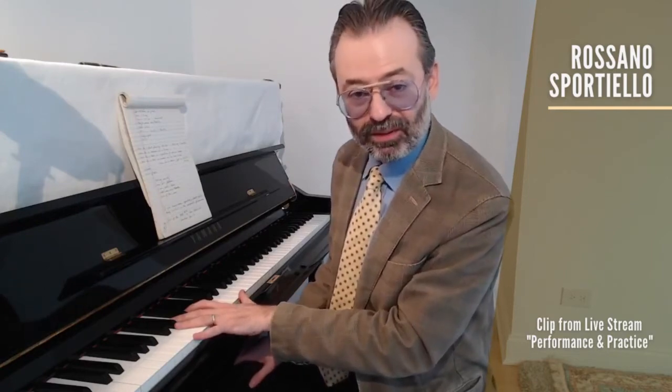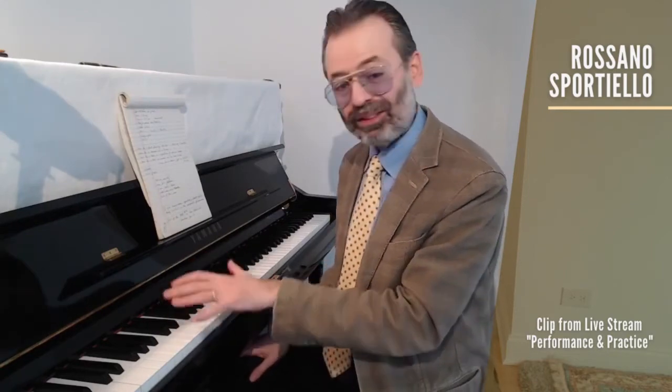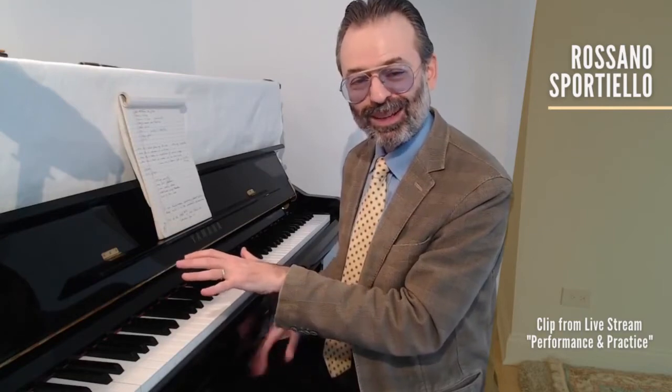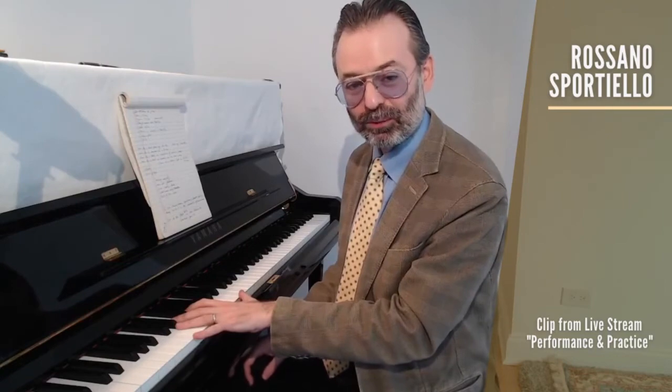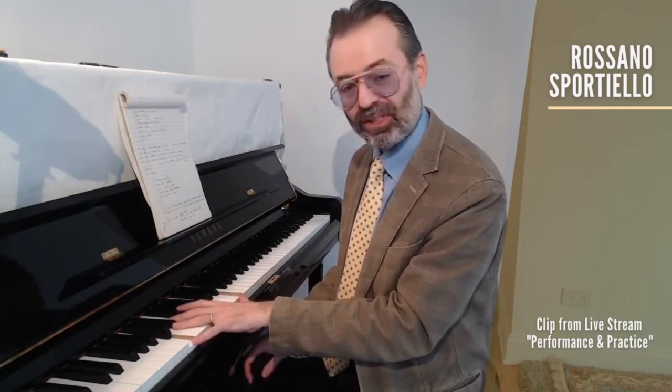all the tenths intervals, because you see there are different sizes of tenths. So for example in C major with the two white keys, that's pretty easy to reach.